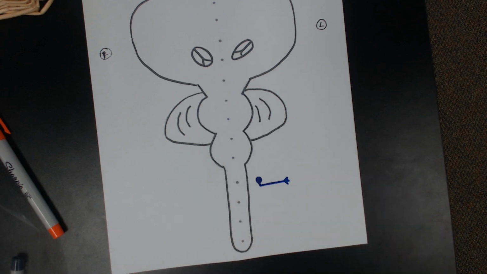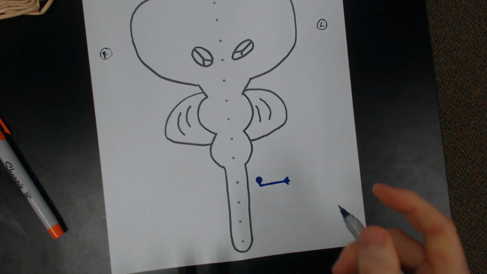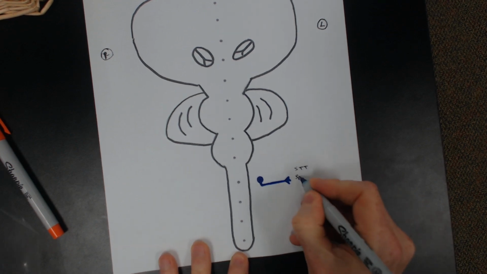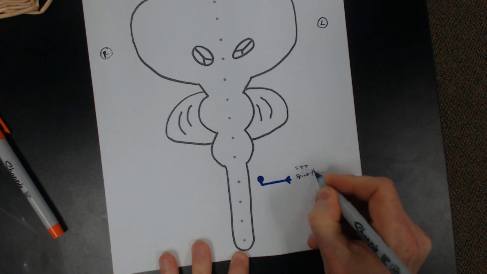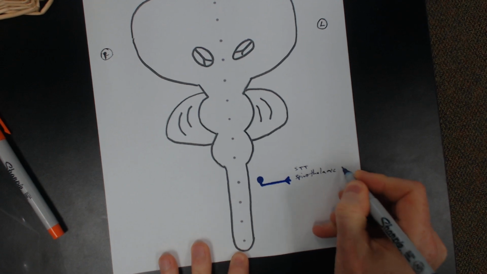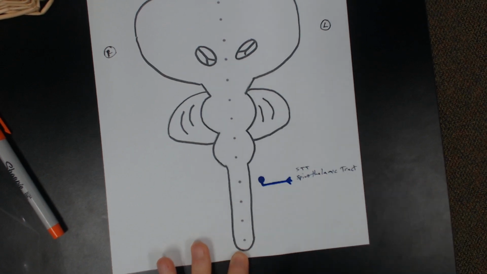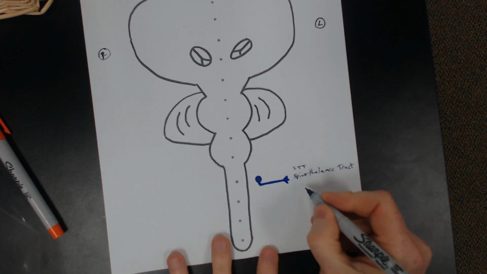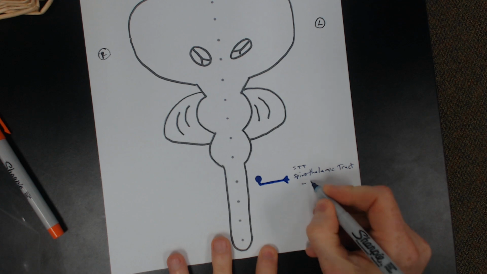Let's start out with the STT first, which is your spinothalamic tract. Now, who remembers what kind of information the spinothalamic tract carries? Crude touch is one of them.